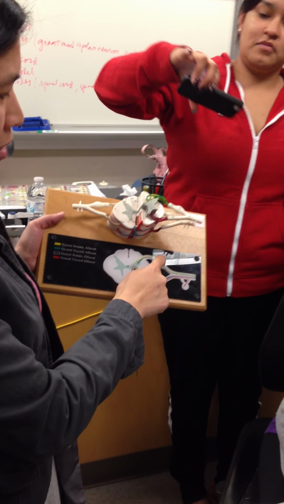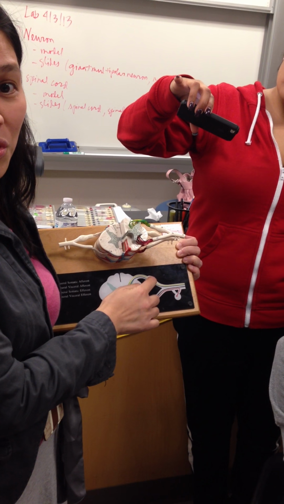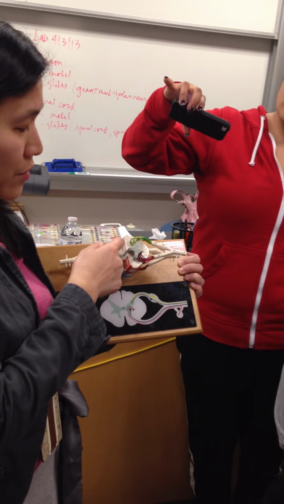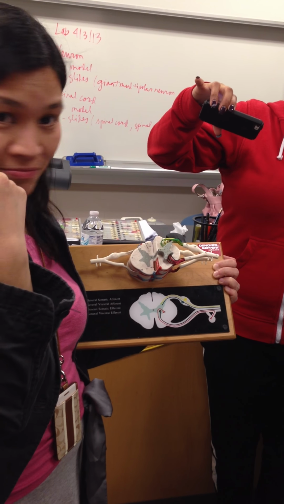This one. See that picture? It depicts your cell bodies. If it's found outside, it's called a ganglion. If it's found inside, it's called a nucleus.